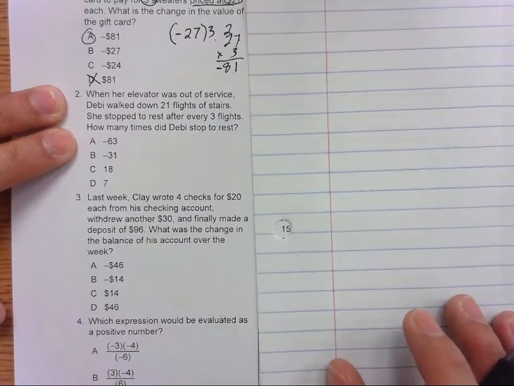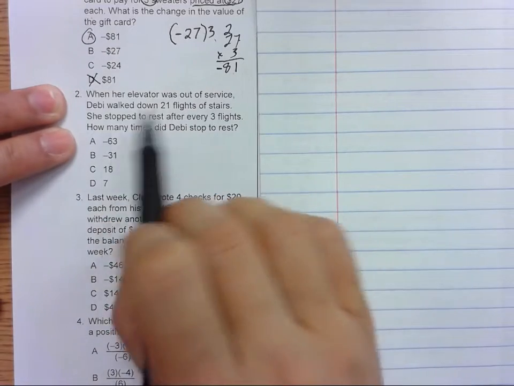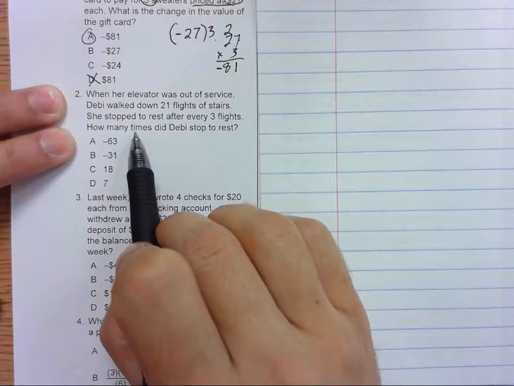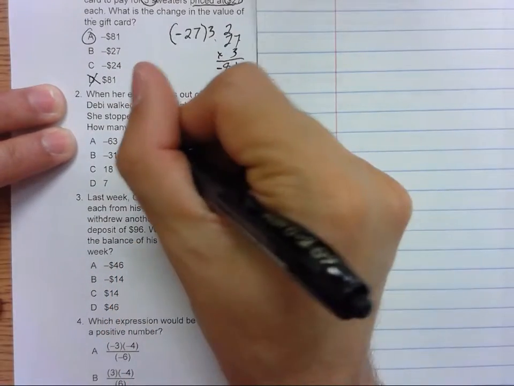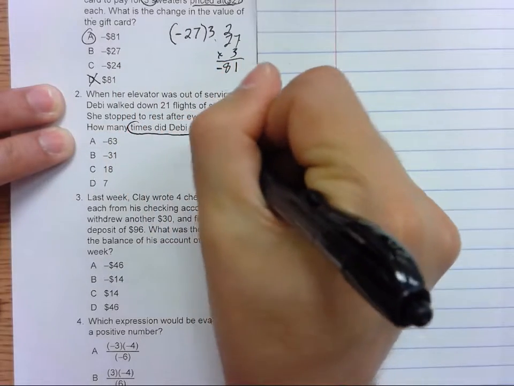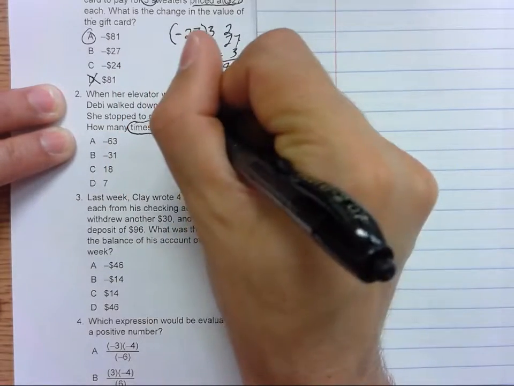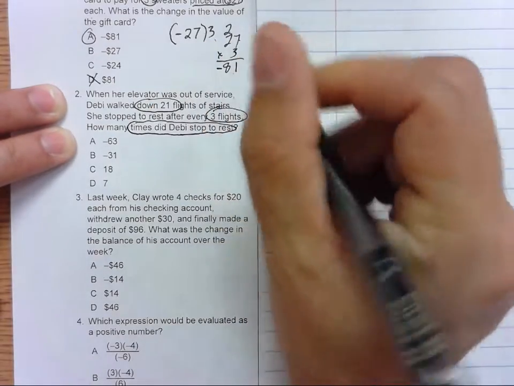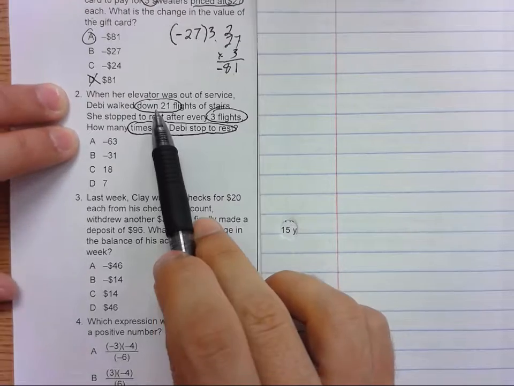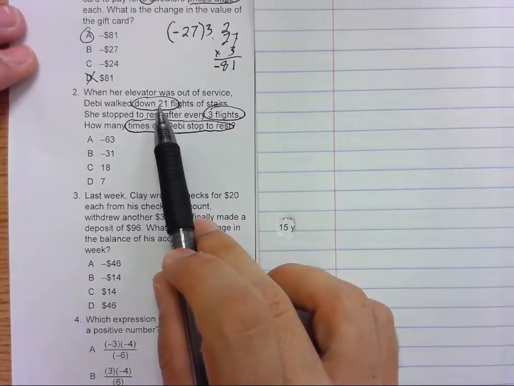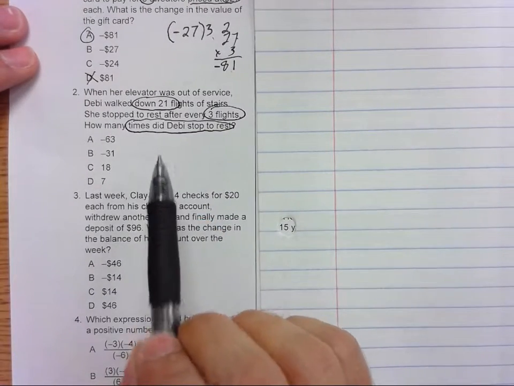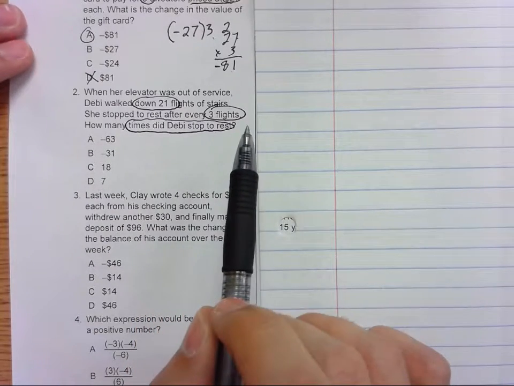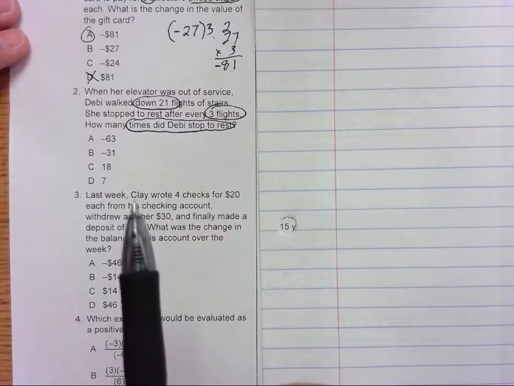When the elevator was out of service, she walked down 21 flights of stairs. She stopped to rest after every 3 flights. How many times did she stop to rest? Okay, so we want to know how many times did she stop to rest. That's important. She went down 21 flights and every 3 flights. Okay, so this might look like we put a negative. However, once we read the question, it'll tell us something about our answer. How many times did Debbie stop to rest? So what kind of answer does that have to be?